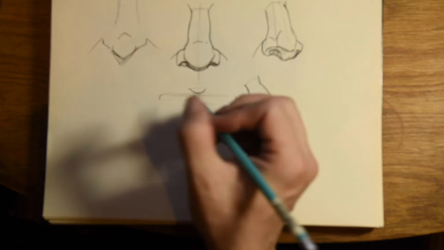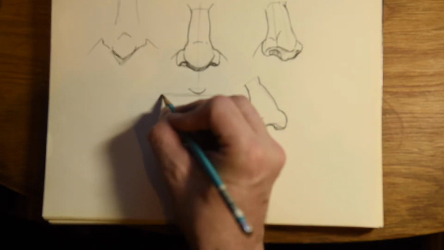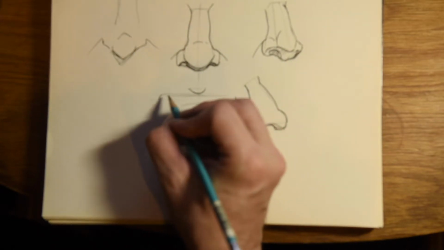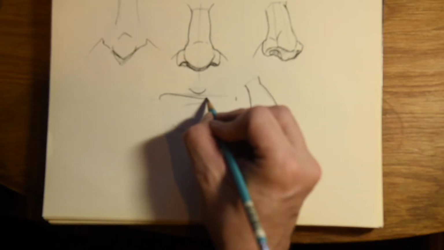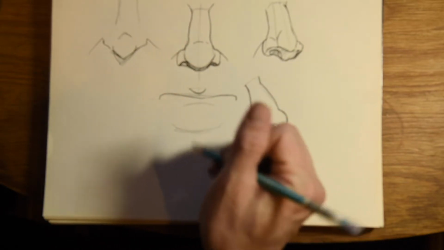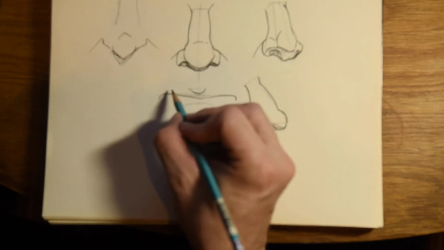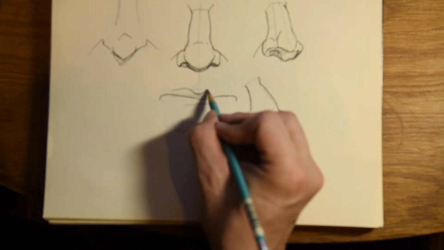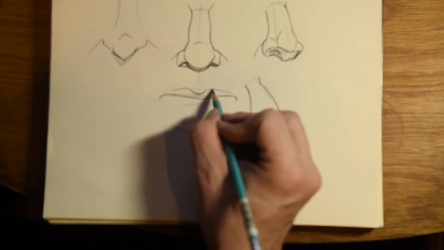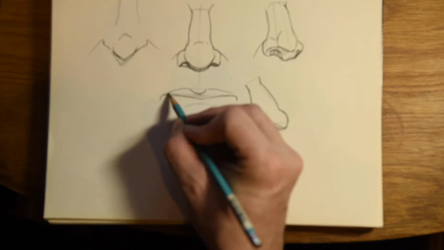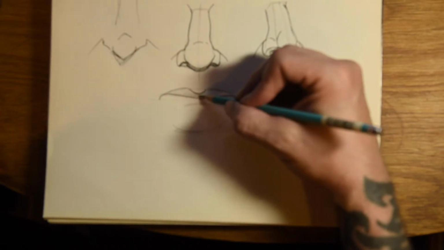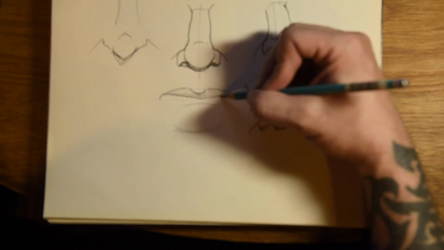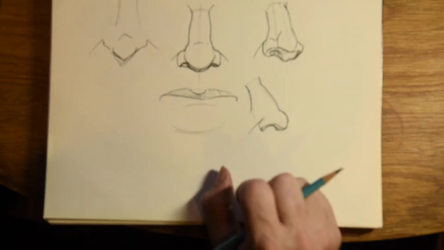And what you're actually doing is you're drawing the top lip. And from here, you can draw the top of the top lip. Like so.